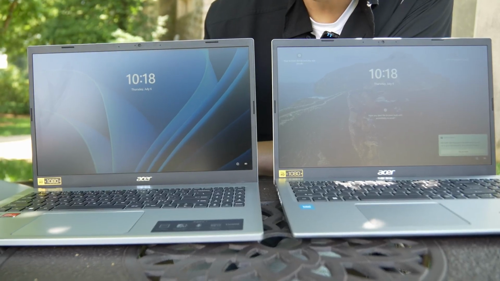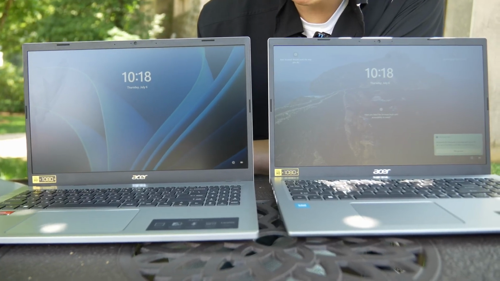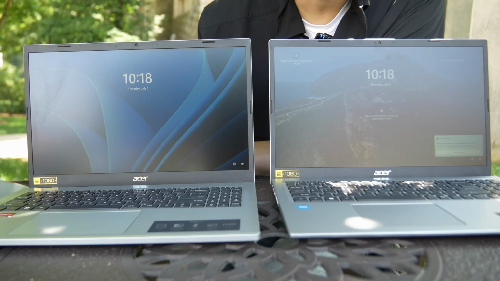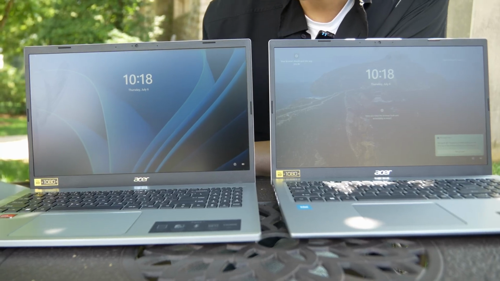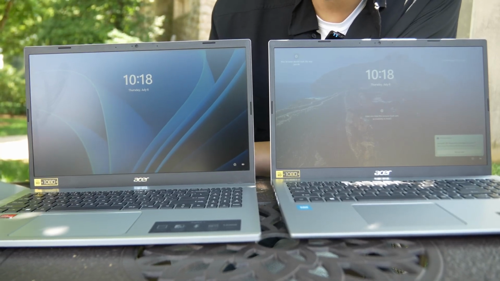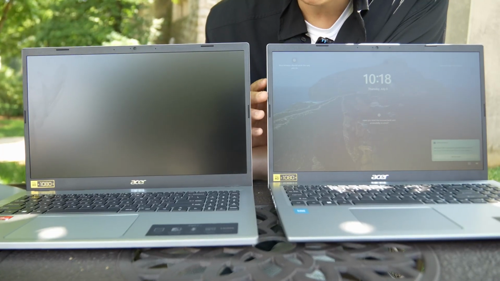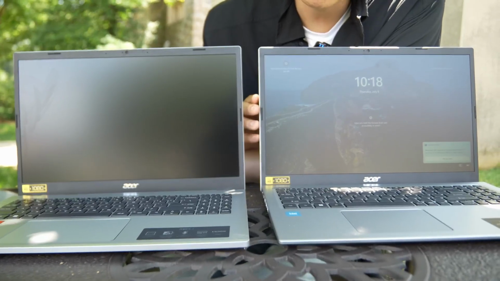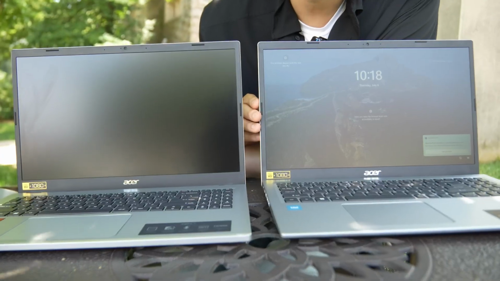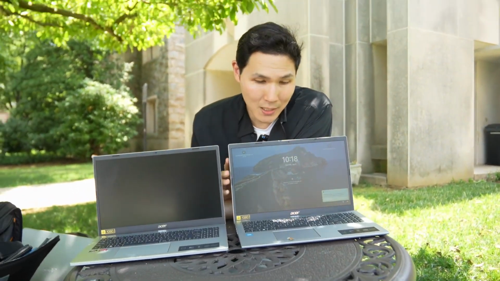But if you're looking at performance, you'll notice that the 3 is going to be a substantial improvement over the 1 in terms of productivity. You're going to be able to handle more processes faster. It's going to be able to run more games than the 1. The Acer Aspire 1 is really for productivity. It is really for schoolwork. It is really for using it for Google Sheets, similar to you would do with a Chromebook. That is the big difference here.